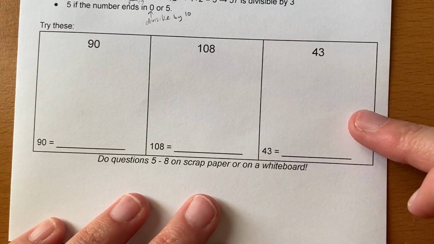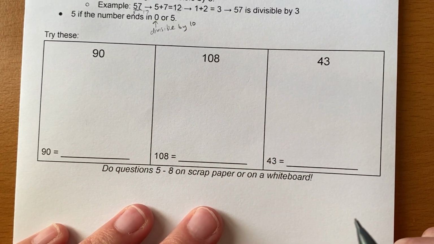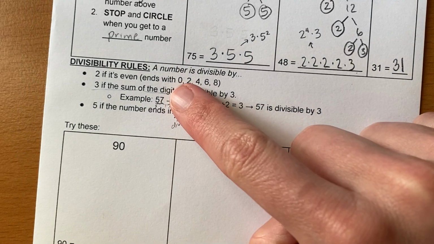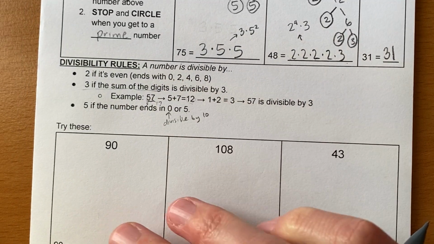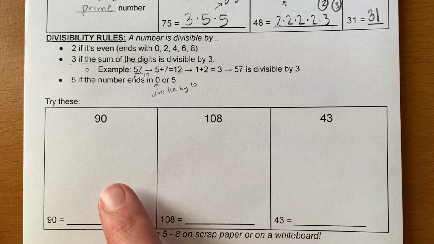Okay? So right now, you've seen me do some. You're going to go ahead and try these so that you can practice the process a little bit on your own. If you get stuck, use these divisibility rules. Okay? Use your calculator, ask a friend, ask for help, but try these out.